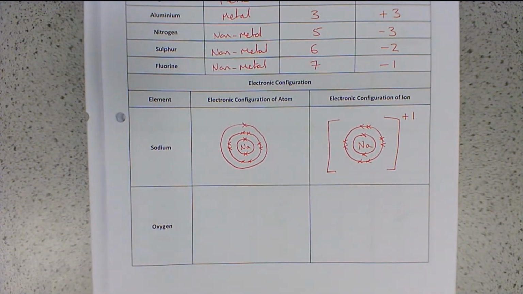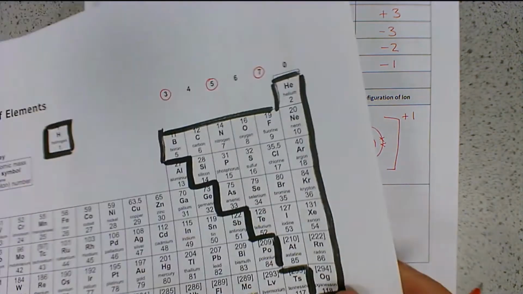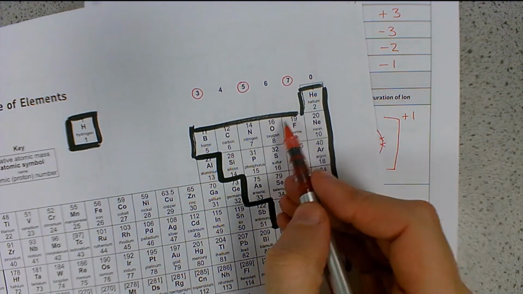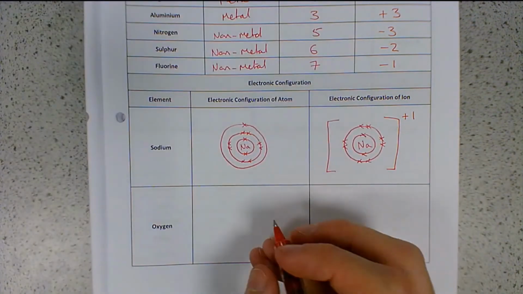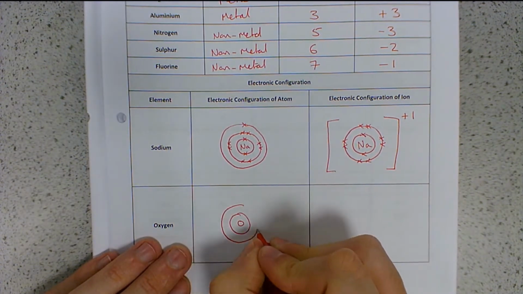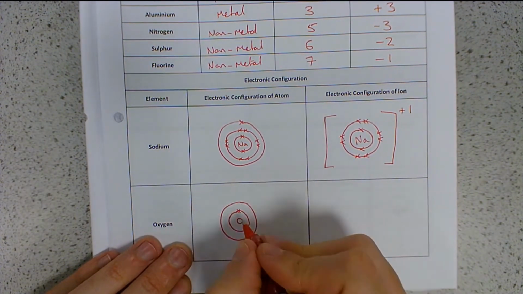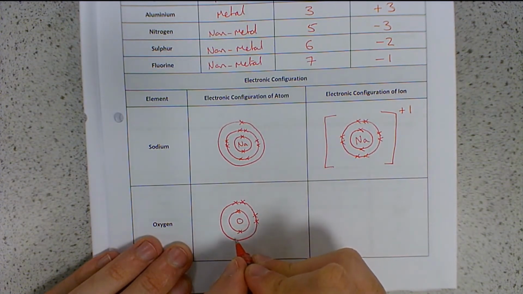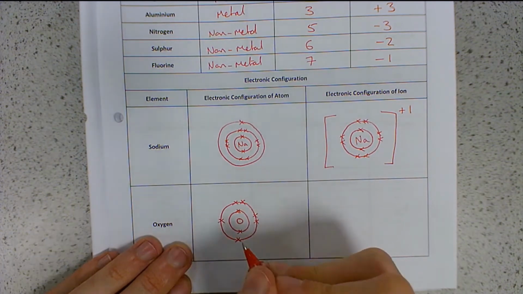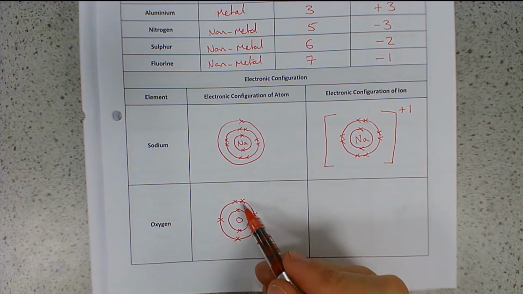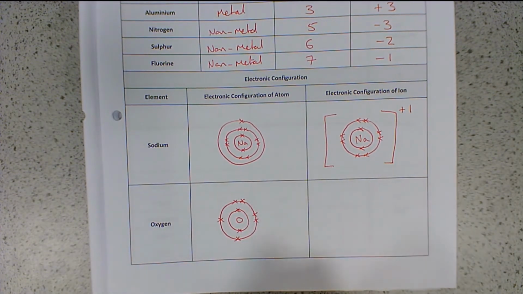Now, non-metals, it's slightly different. So oxygen is in period 2, group 6. So it's got 2 shells because it's in period 2 with 6 in the outer shell. So oxygen, 2 shells, 2 in the first shell, 1, 2, 3, 4, 5, 6 in the second shell. And just double check that adds up. 1, 2, 3, 4, 5, 6, 7, 8. The atomic number of oxygen is 8.